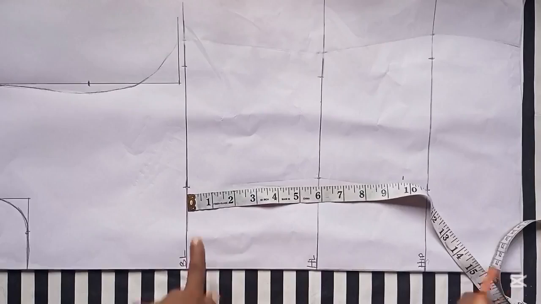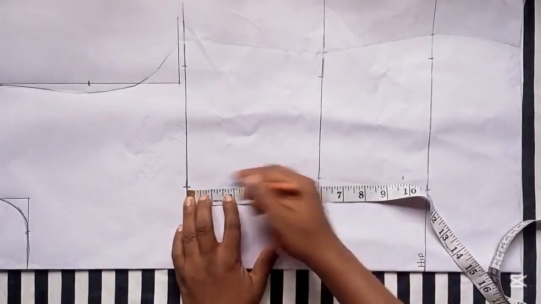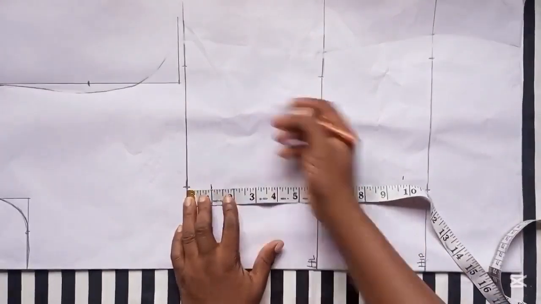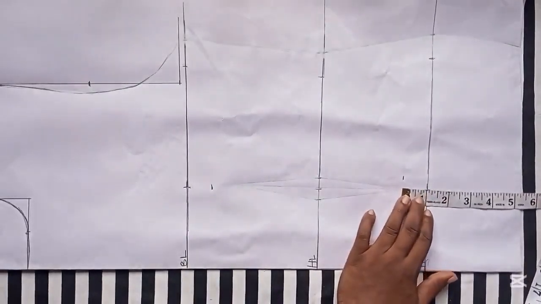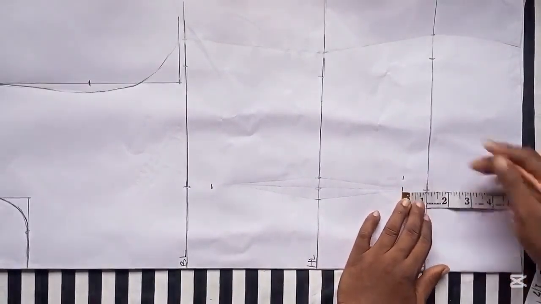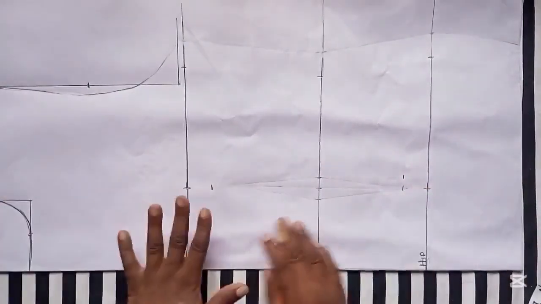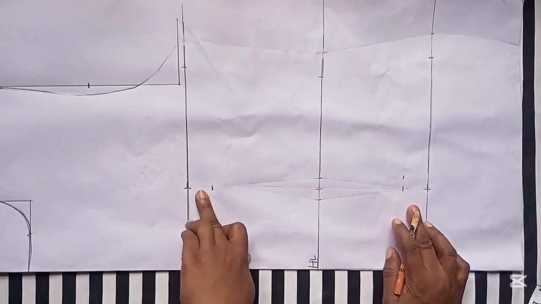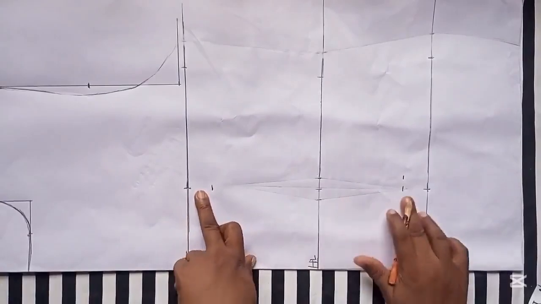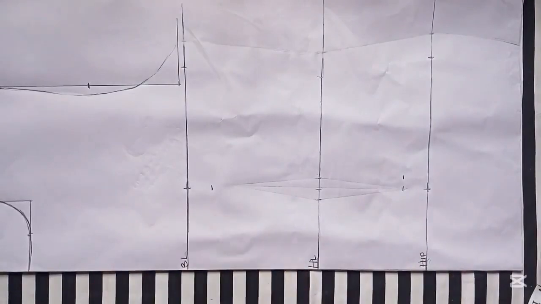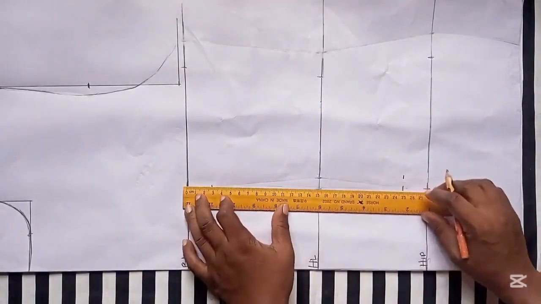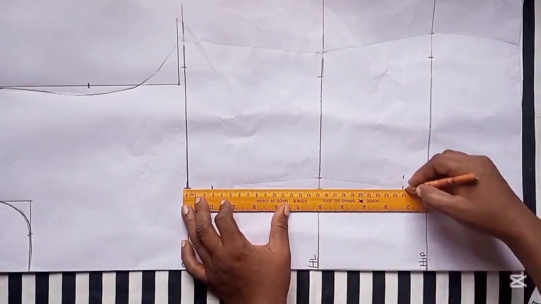I don't want my dart to start from the very point of my nipple, okay? So I want it to come down a bit. So it's going to be starting 1 inch below my bust point, and then on the hip line also I'm going to be using 1 inch above my hip line. So 1 inch below my bust point and 1 inch above my hip line. So I'm going to go ahead and draw a straight line to meet up with all the points right here that I have marked.